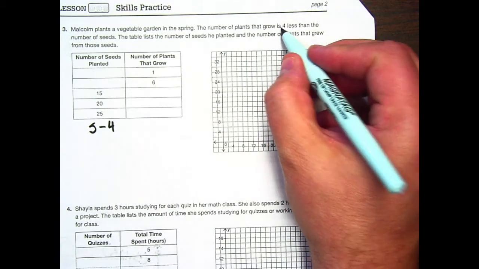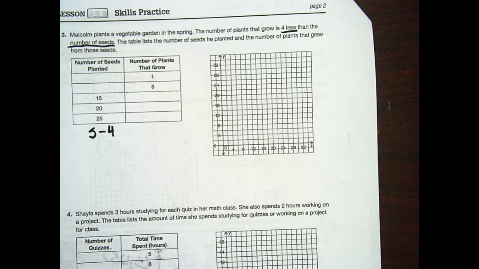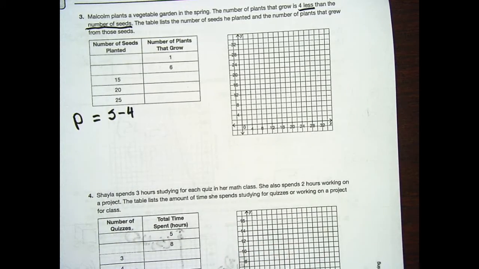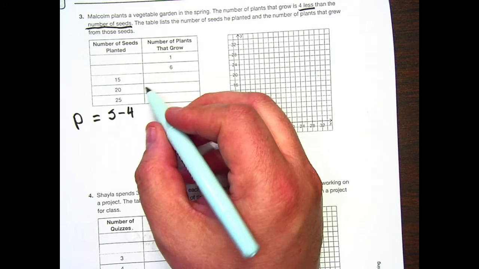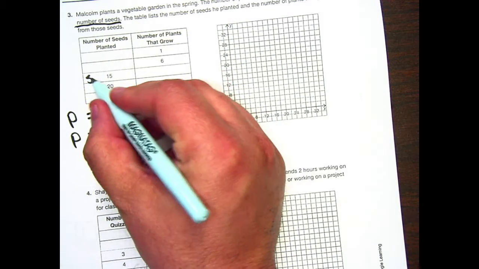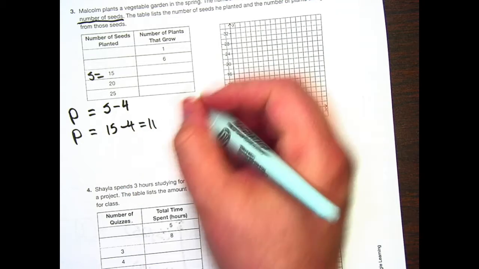So we're saying the number of plants that grow is 4 less than the number of seeds. The table lists the number of seeds planted. So my plants is equal to 4 less than the number of seeds. So I think we might be onto something. Let's find out. So what's 15 minus 4? That's 11. So in other words, this is like saying S equals 15 minus 4, which equals 11.